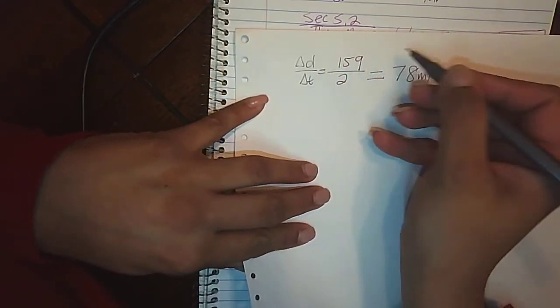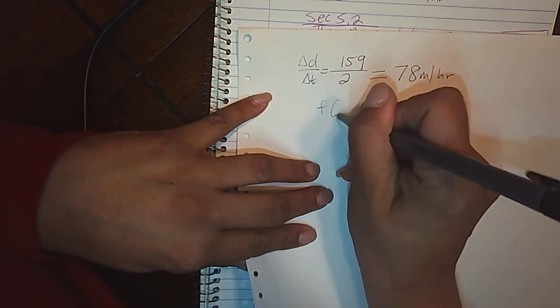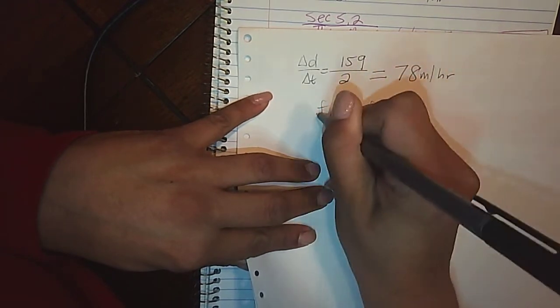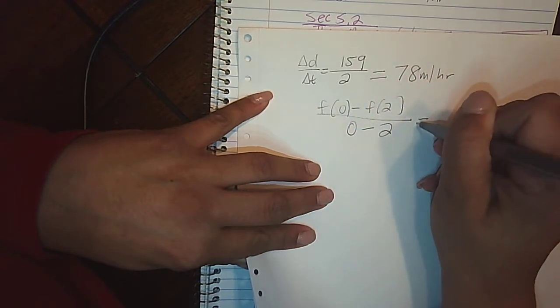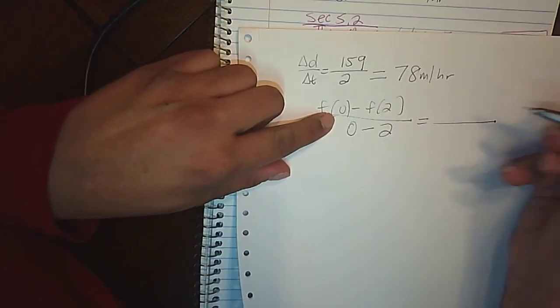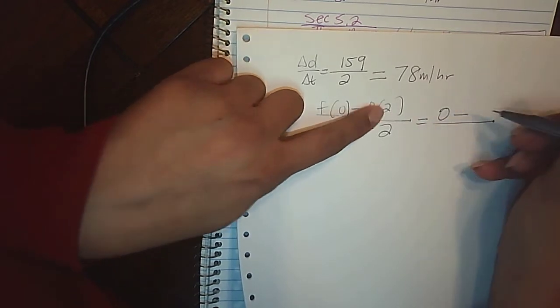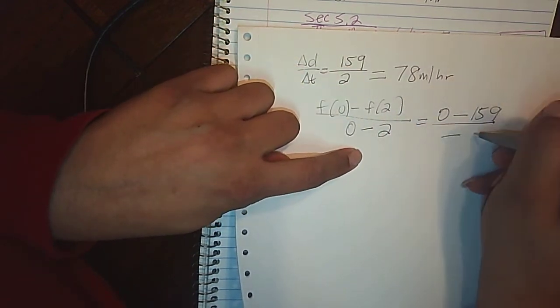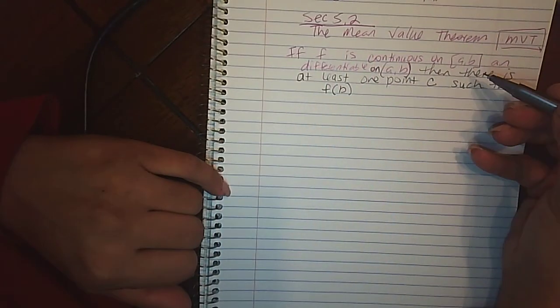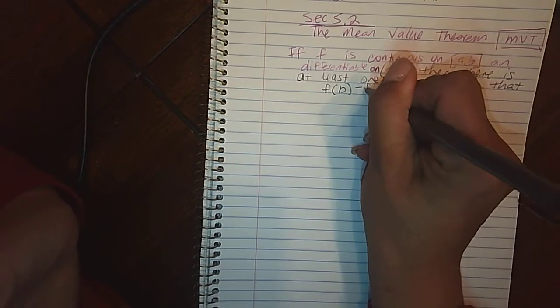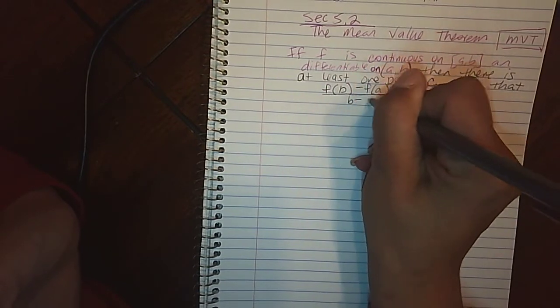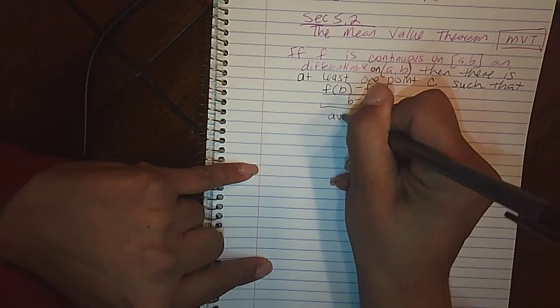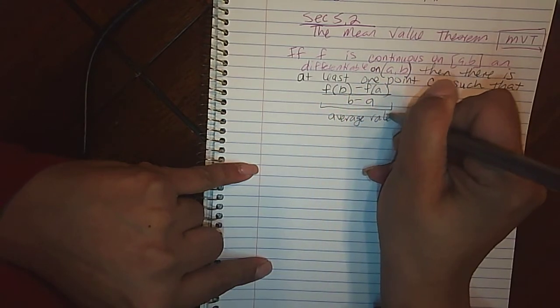78 miles per hour. We technically looked at the position, so like f of 0 minus f of 2 all over 0 minus 2, assuming that at time 0, the trucker was at home, so position 0, and then f of 2, 2 hours later, her position's 159 miles, and then 2 hours went by, which will divide to give you 78. So f of b, because b is the endpoint, minus f of a divided by b minus a. This is, guys, just the average rate of change formula. Average rate of change.